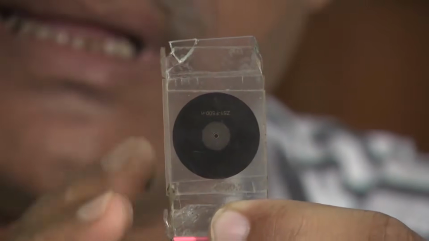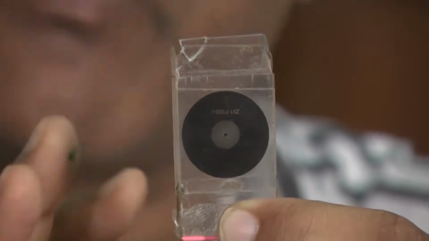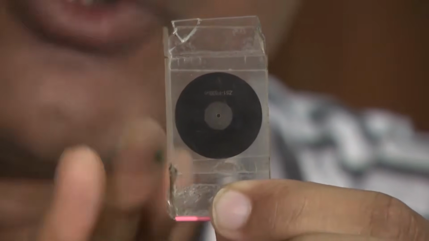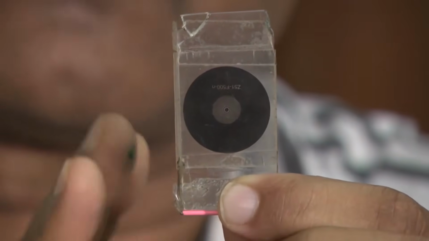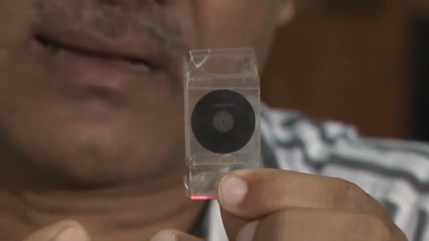And now we will use the zone plate for the experiment. This zone plate basically behaves like a lens, a convex lens.